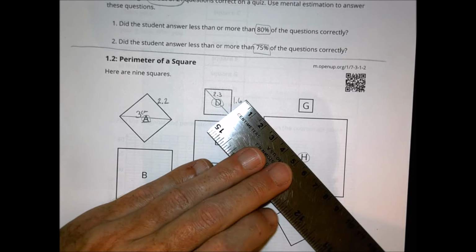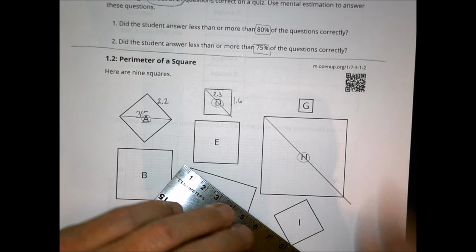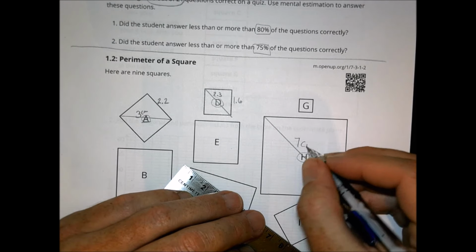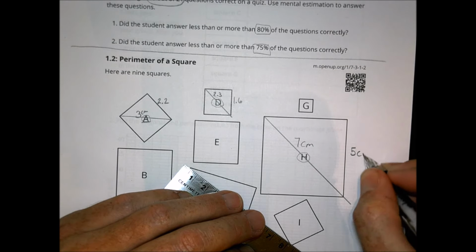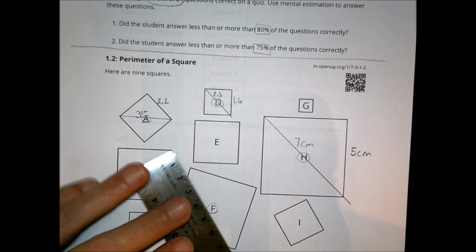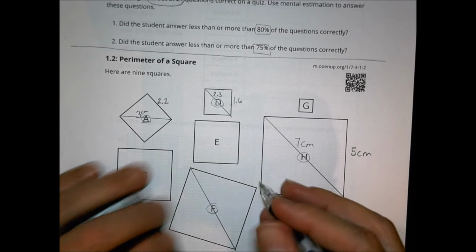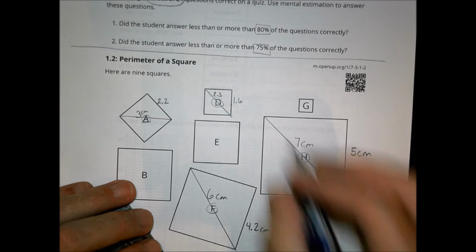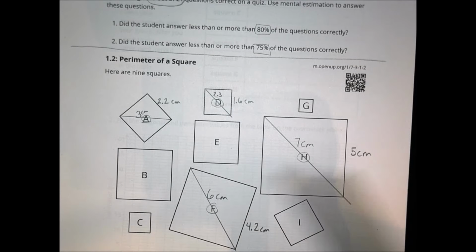My length of the diagonal for H, again when I just go corner to corner, I measure that out, I came up with about 7 centimeters there. And my length for the actual square was 5 centimeters. And then finally for F, when I went diagonal to diagonal, there to there, I measured that out and had about 6 centimeters. And the length of one side for me was 4.2 centimeters. Again, my numbers might be slightly different than yours because mine is just a copy of your book as opposed to your actual book there.